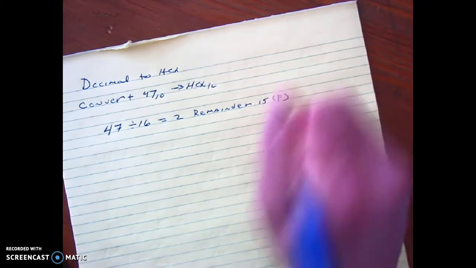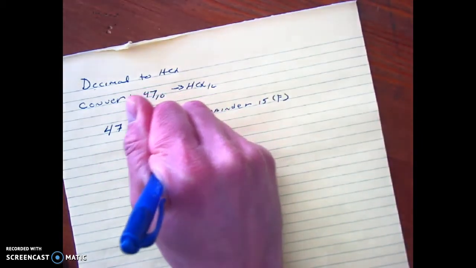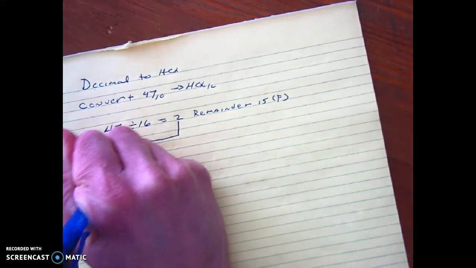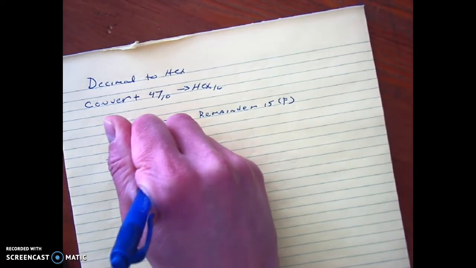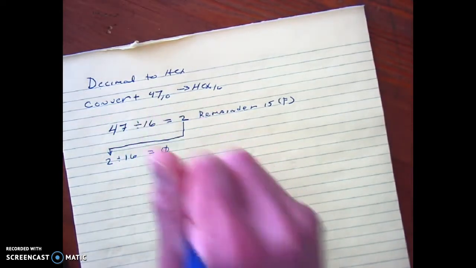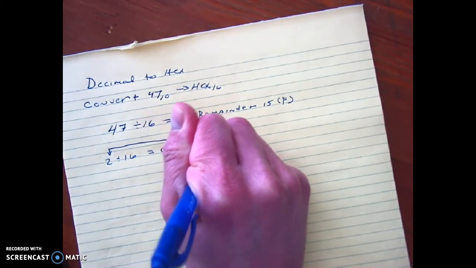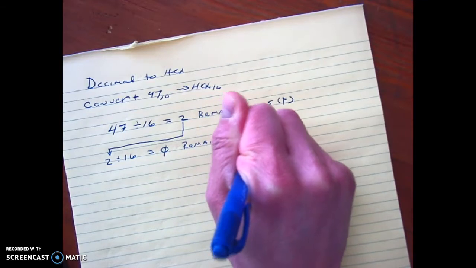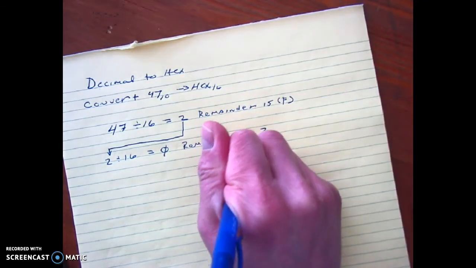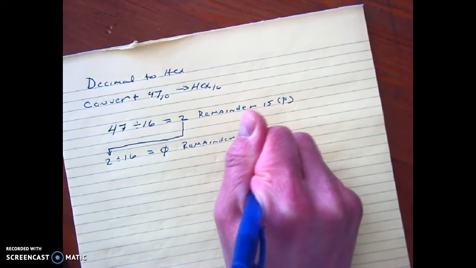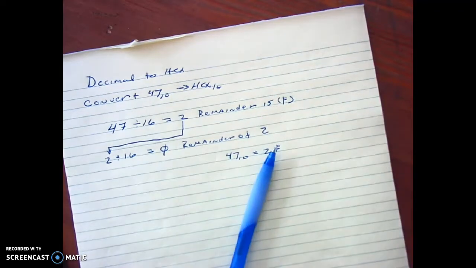Now we take the 2 and divide it by 16, which gives us 0 with a remainder of 2. So our answer is 47 base 10 decimal is equal to 2F.